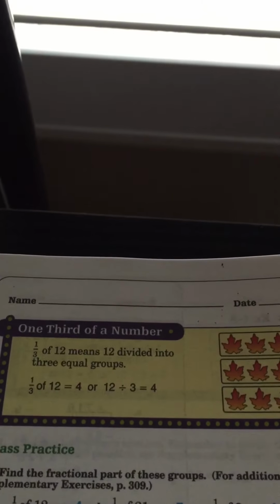Guys! Today we're talking about 1/3 of a number, and we're going to be shooting from this angle because I have some things that I want you to see.